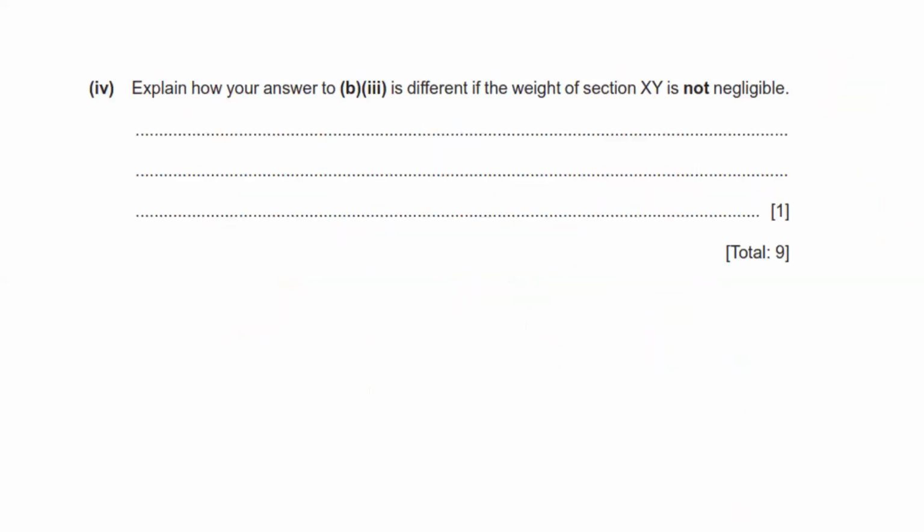Moving ahead, part 4, explain how your answer in B3 is different when weight of the section XY is not negligible. So remember, what we have assumed: we have 4 Newton here and we have F force acting on the rubber band, that is 36 Newton in this case. And this was 2 centimeters. This was 16 centimeters. And this one was our XY.